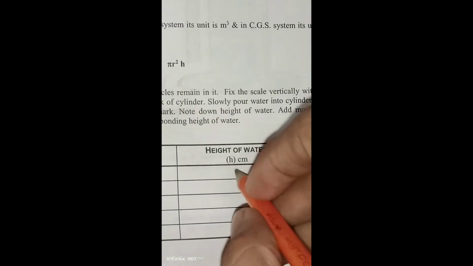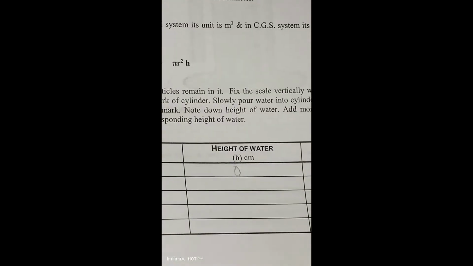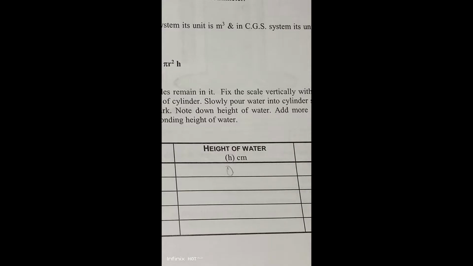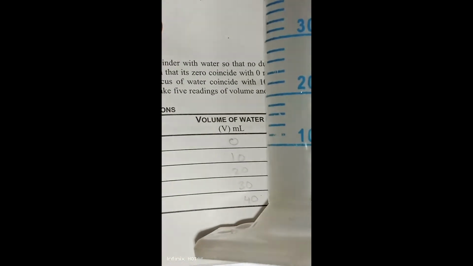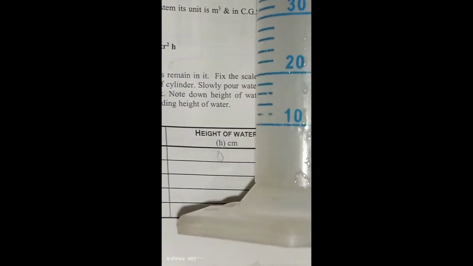So at this point you can write over here 0, because we have determined at 0, which is here 10, but we have assumed this 10 as 0, and the water level or volume of water is 0, so the height is also 0.